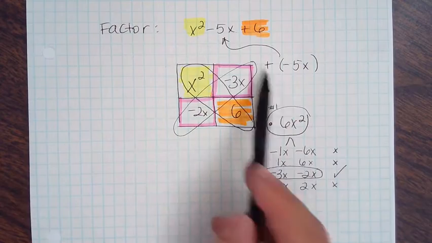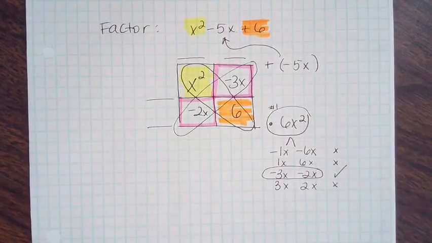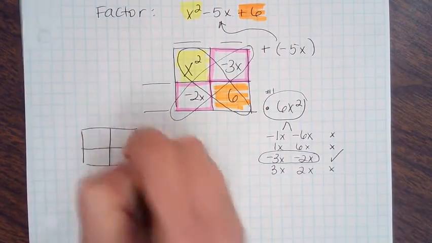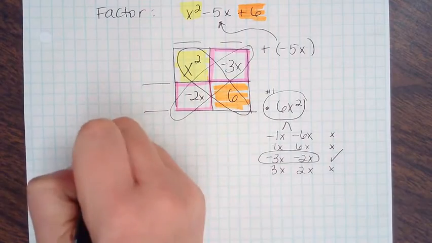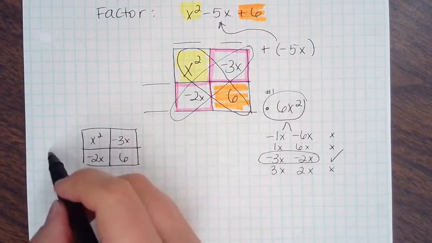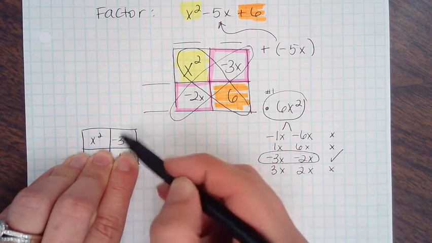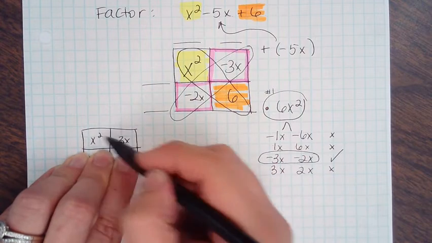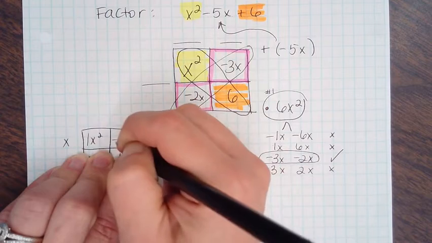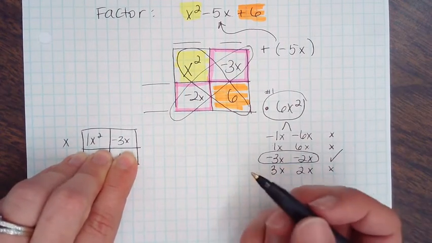So then what this allows me to do is find those dimensions. So I'm just going to redraw it down here. You don't have to do this, but just so you guys can look at it. So we have x squared, negative 3x, negative 2x, and 6. And so I'm going to take it row by row. If I just look at this row and ask what can come out of x squared and negative 3x? Well, both of these have a term x. And this is a 1x squared and a negative 3x, and so the only thing I could take out of both of those for a number is 1. So we're just going to leave it.